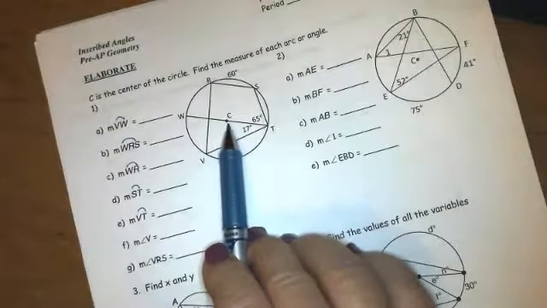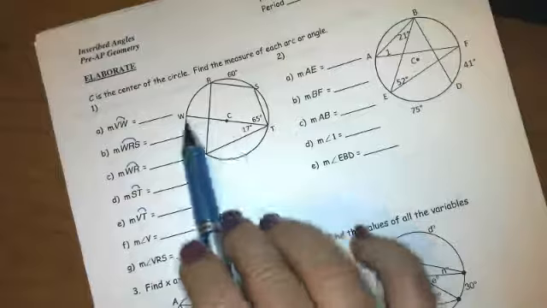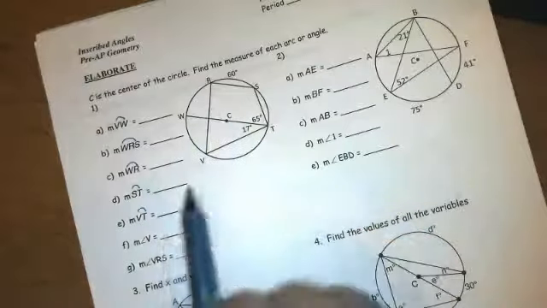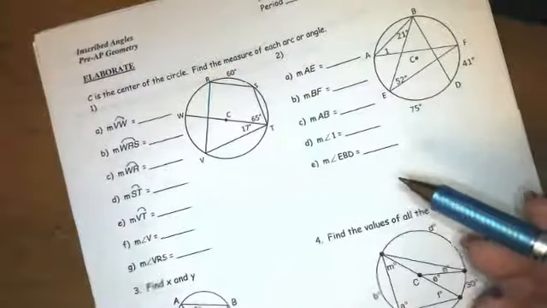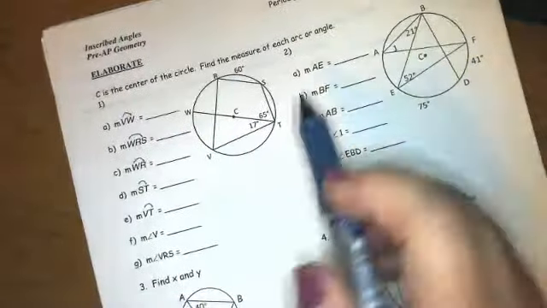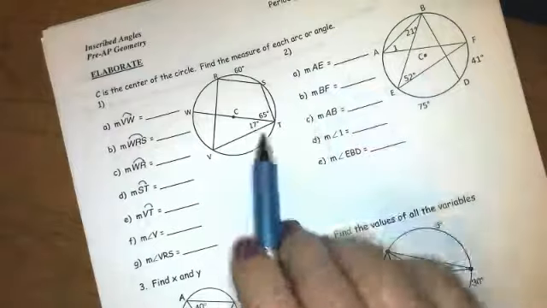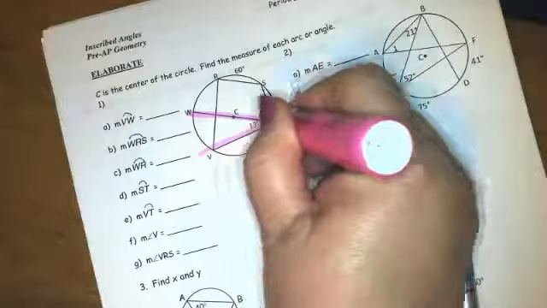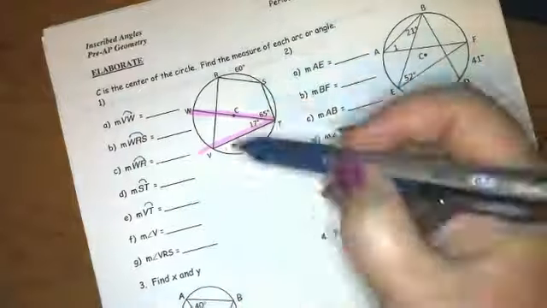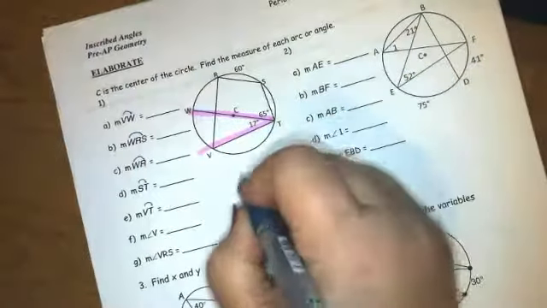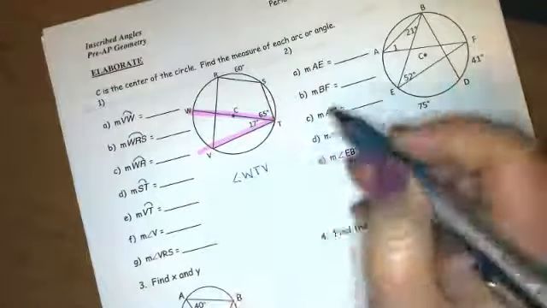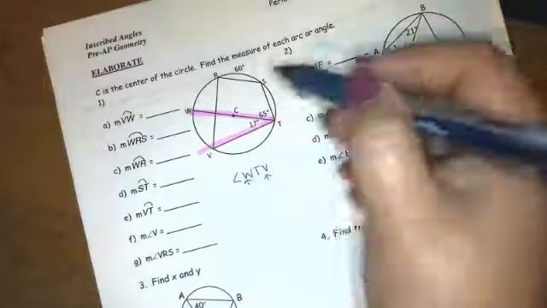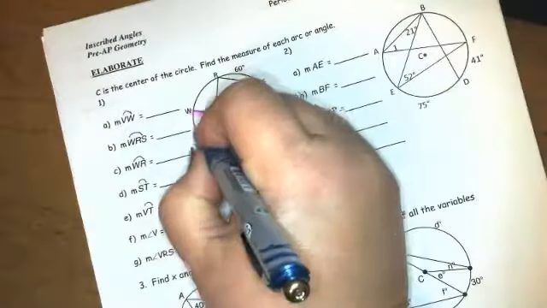You want to notice a couple of things. Always look for diameters because we know a diameter cuts it into 180 and 180, and then we can look for other things after that. I like to label my picture first and then go answer the questions. So here goes. If this angle right here, angle WTV, is 17, I'm going to look at what arc it intercepts, which is WV. If you name the angle WTV, the arc that's intercepted is WV, the two outside letters. The angle is half of the arc, so my arc must be 34.